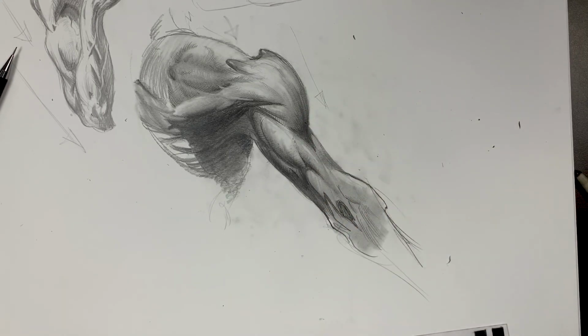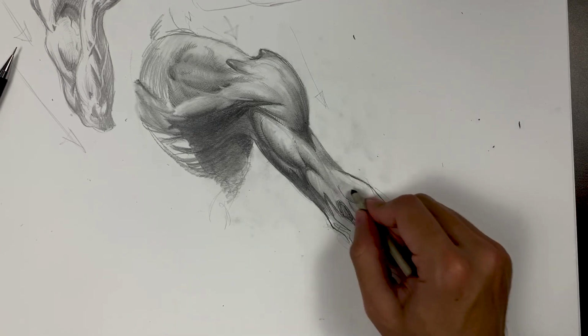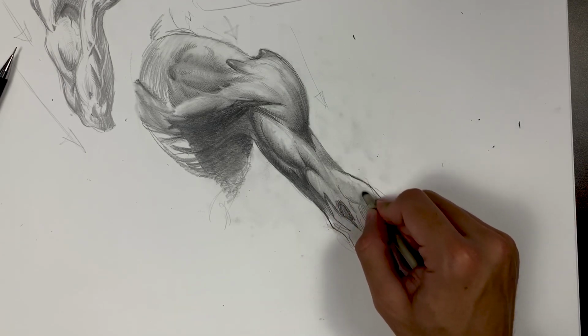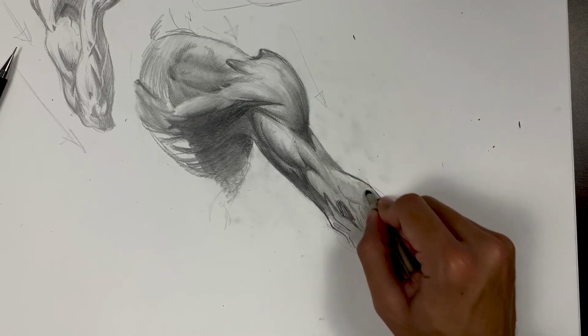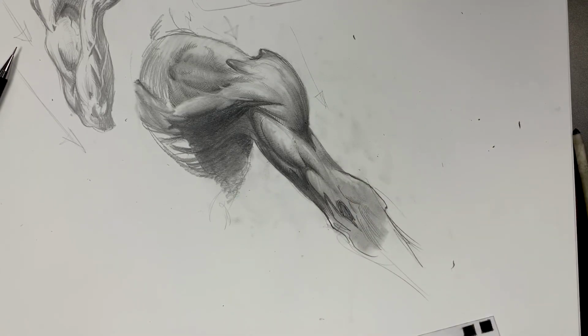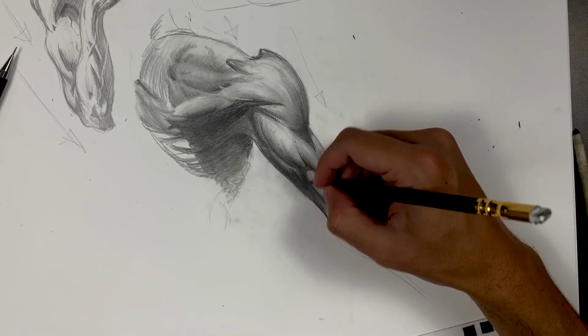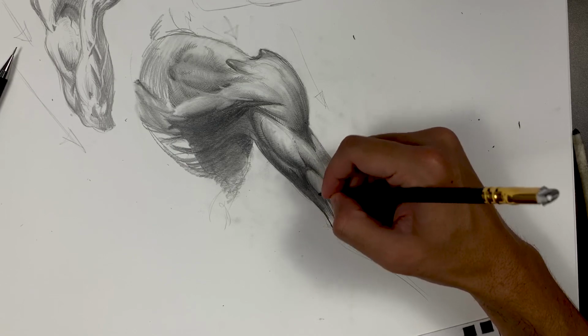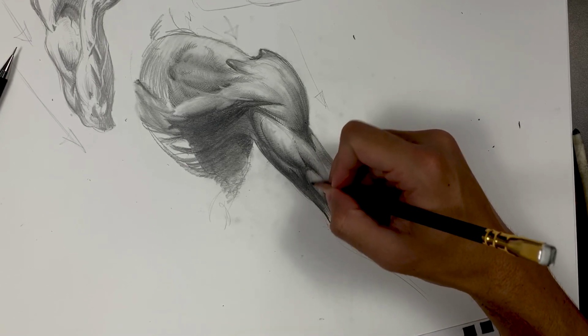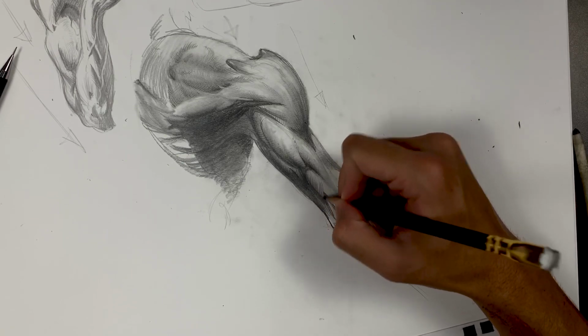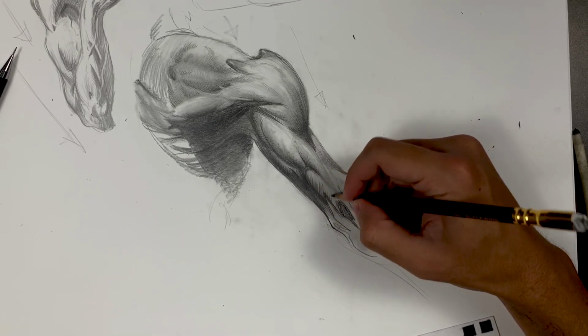Don't want to overdo it on the soft shapes. Those soft shapes will very quickly make the viewer think your whole drawing looks soft. It's soft, man. And we're gonna hatch out of that. A little more.